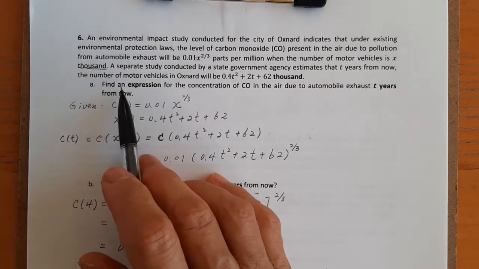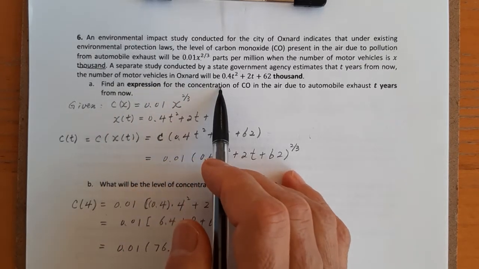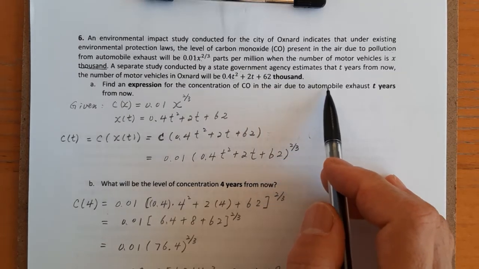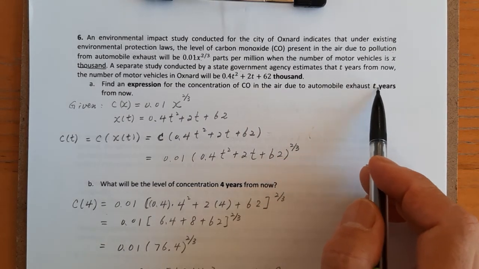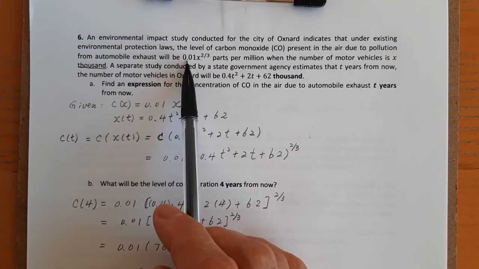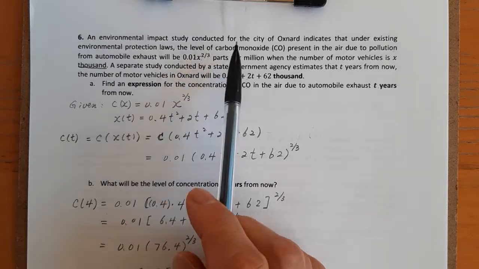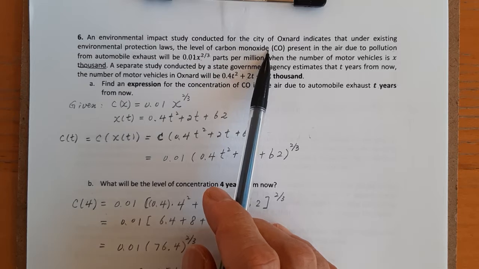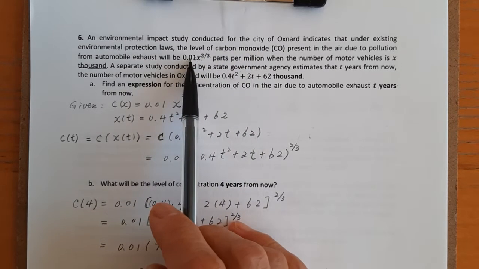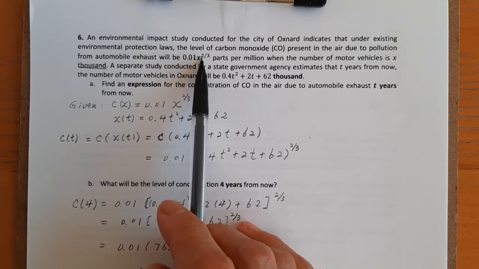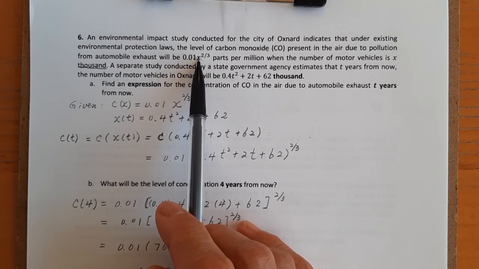So A: find an expression for the concentration of CO in the air due to automobile exhaust t years from now. Here the function C of x is the carbon monoxide concentration in terms of x, where x is thousands of vehicles.